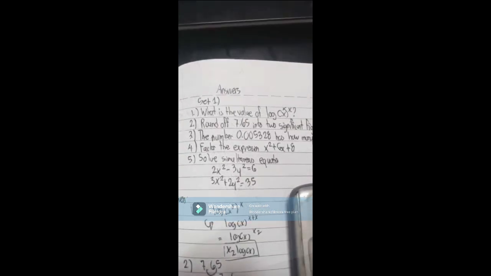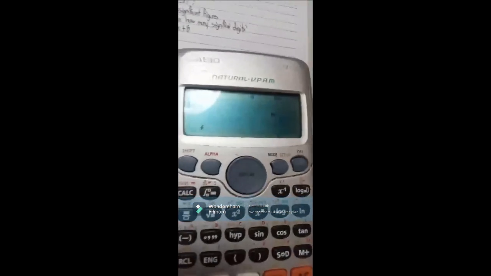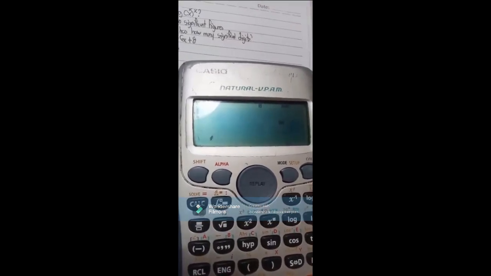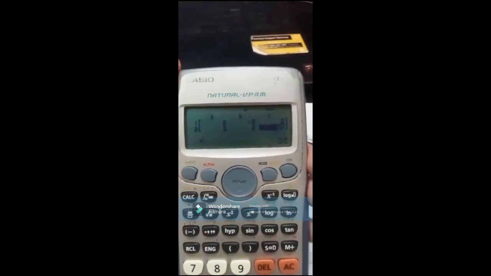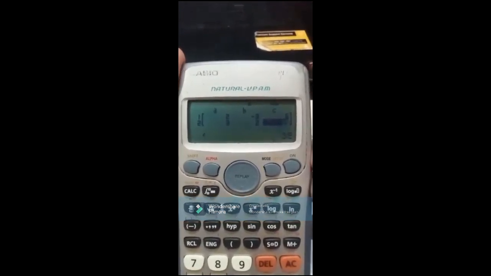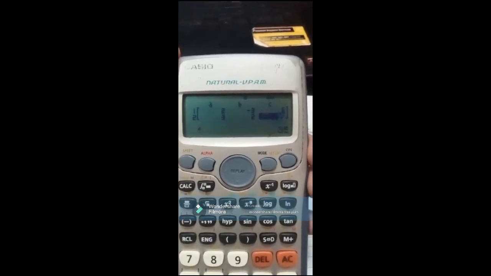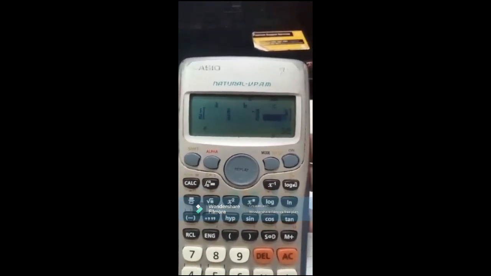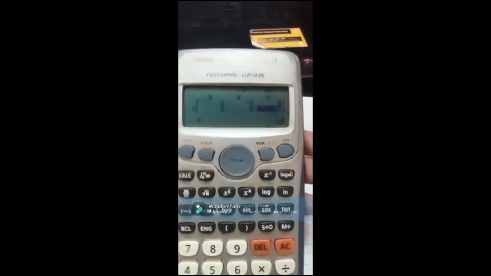Number 5 is the last question for set 1, and it is a question where we have to solve for the roots of two simultaneous equations. To solve for that, we will be using a mode in the scientific calculator and inputting the coefficients to get the roots. This is the function of this scientific calculator, where by inputting the coefficients of the two simultaneous equations, we can get the roots of both x and y.